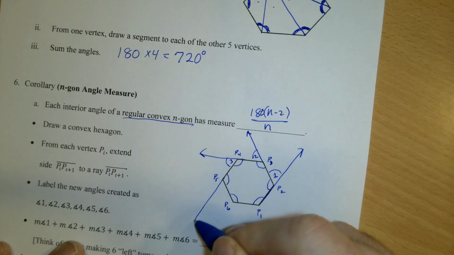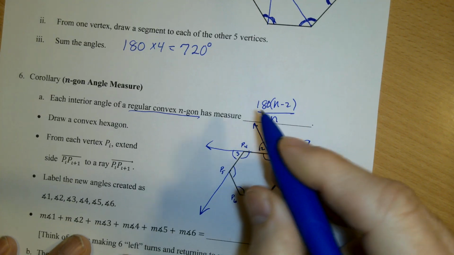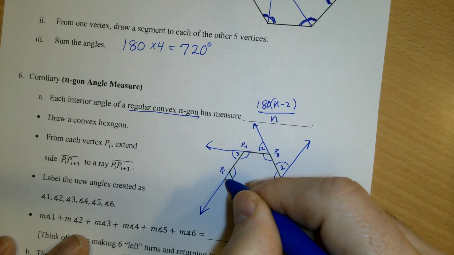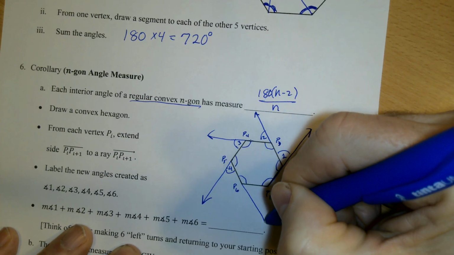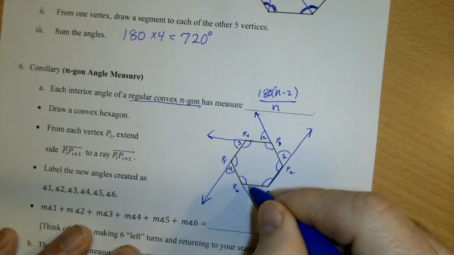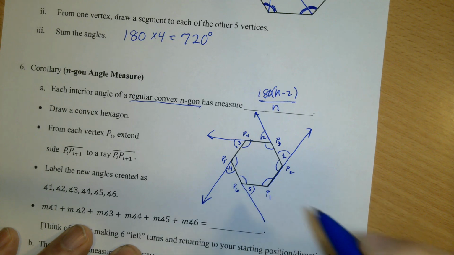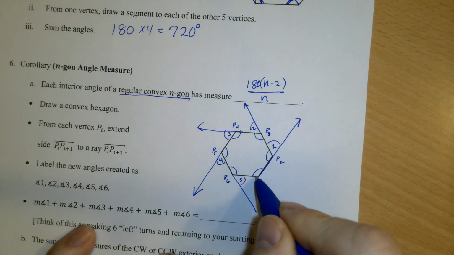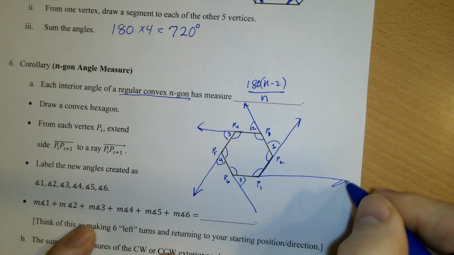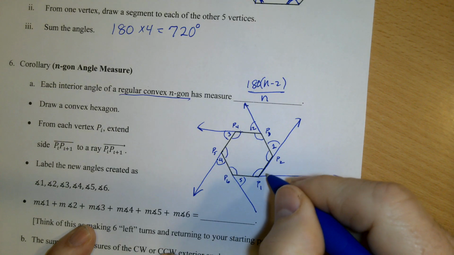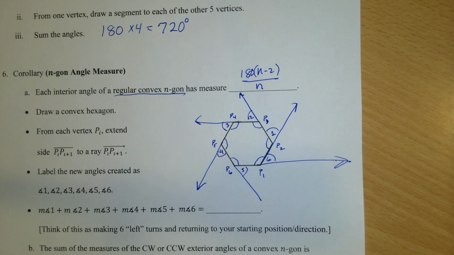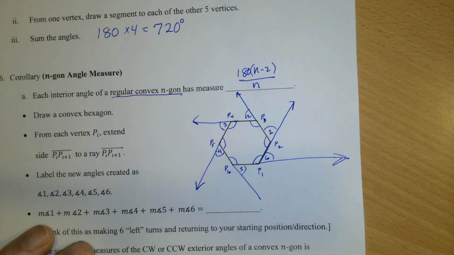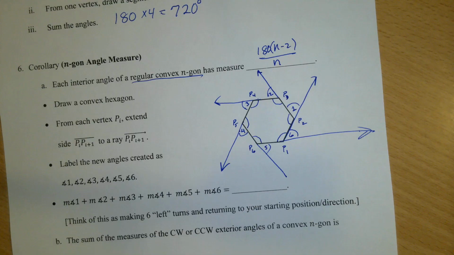Extend P4, P5 into a ray. And we'll call this newly created angle 4. And then we've got P5, P6. We've got a newly created angle here. We'll call it 5. And lastly, we'll call P6, P1. We'll call that angle 6. So we have 6 exterior angles, and we labeled them all 1, 2, 3, 4, 5, and 6.